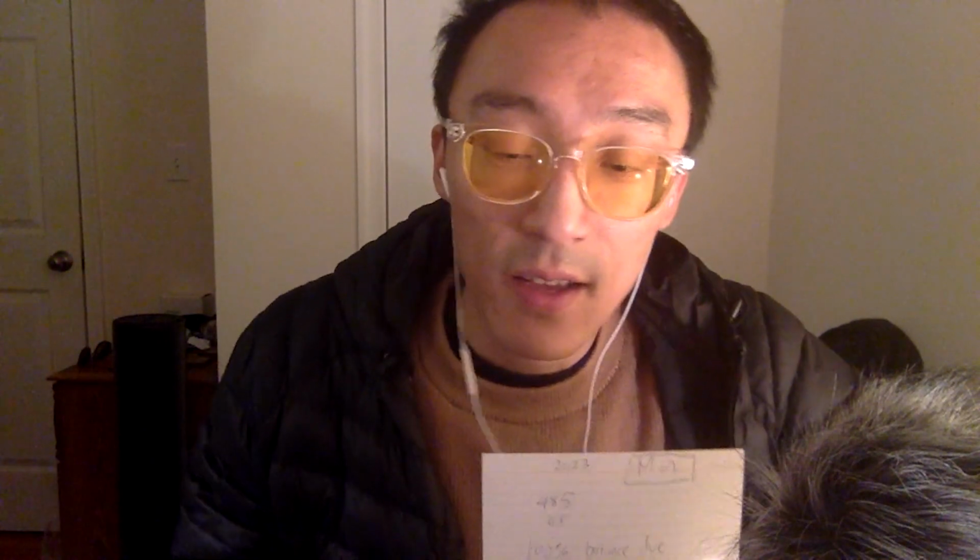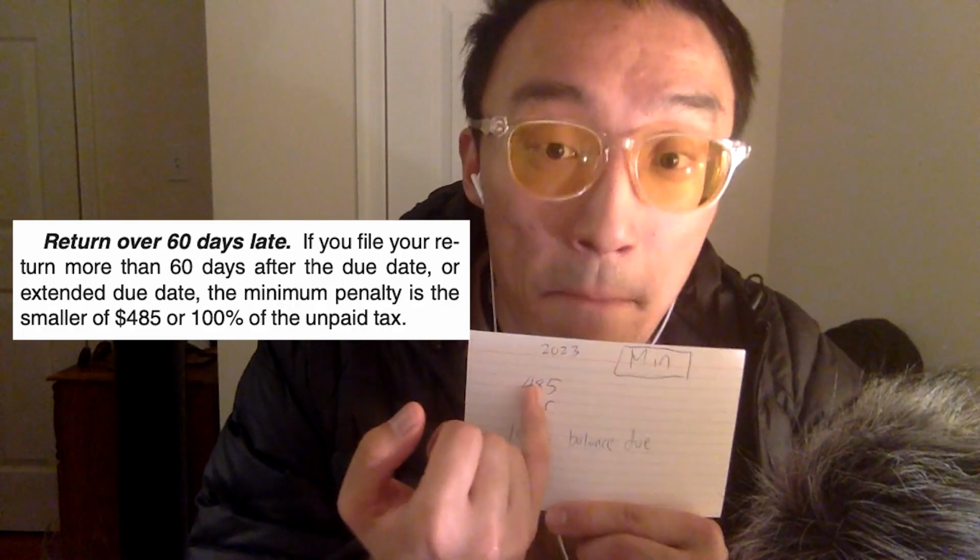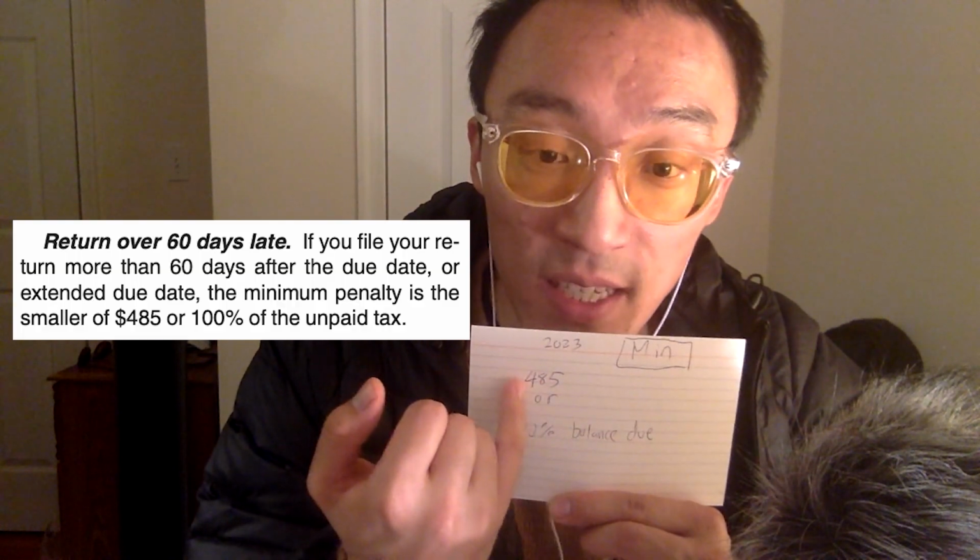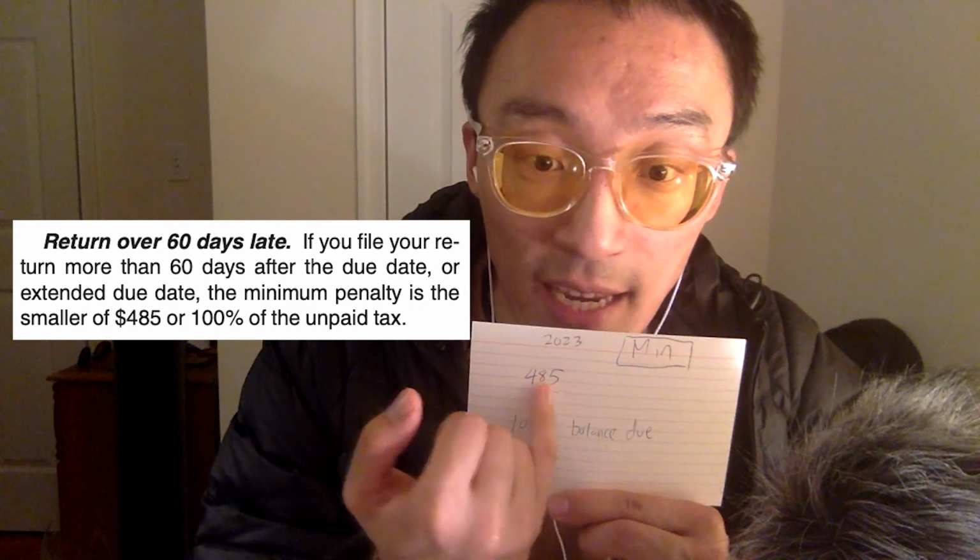So for those of you asking, why did I make the numbers that big? Because there's actually something else in the IRS, and you have to check 2024 numbers, okay? I'm basing it on 2023 Publication 17, but if you file more than 60 days late, your minimum penalty is the lesser of $485 or 100% of the balance due.